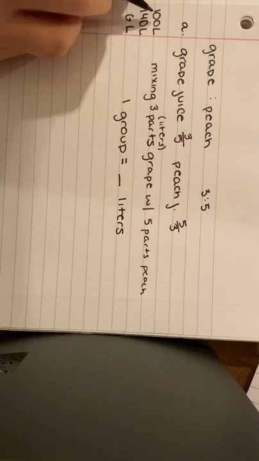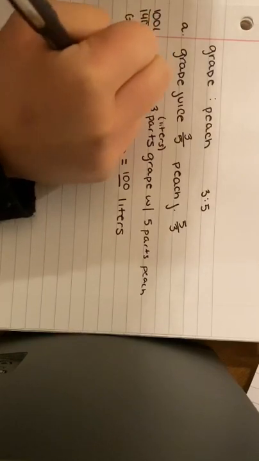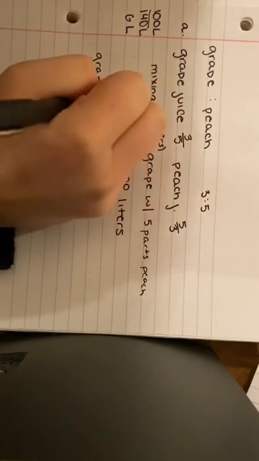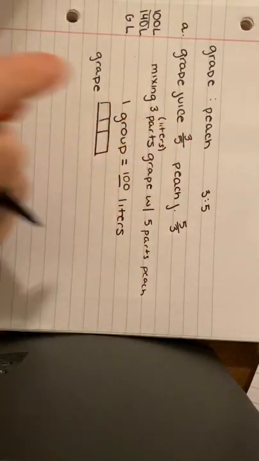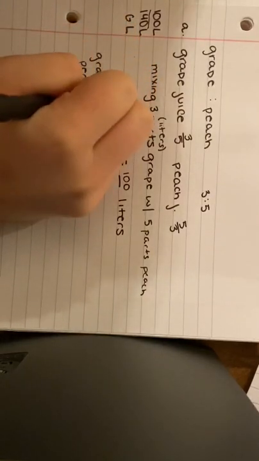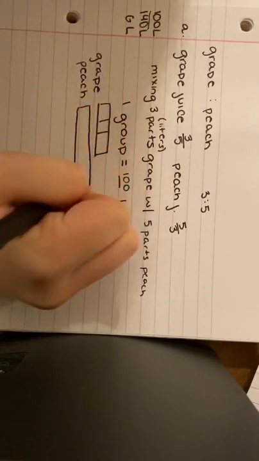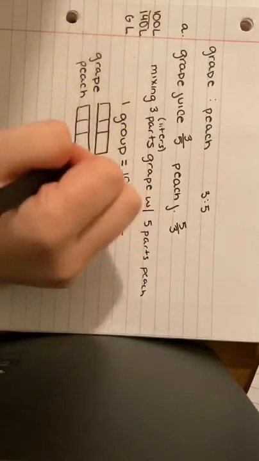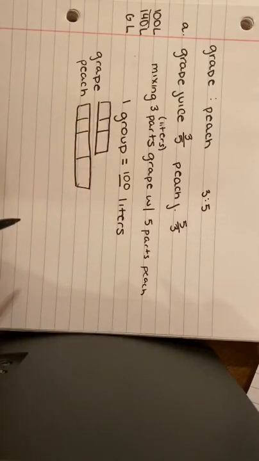The first one we'll do is 100 liters. And then we have to draw. This will be grape, three parts to represent the 3, and then this will be peach. It's supposed to represent the same size, but we'll pretend that these are all approximately the same.